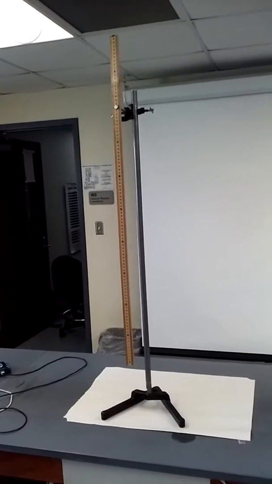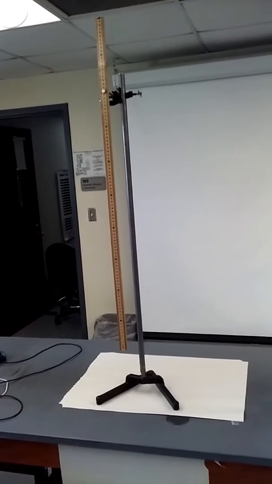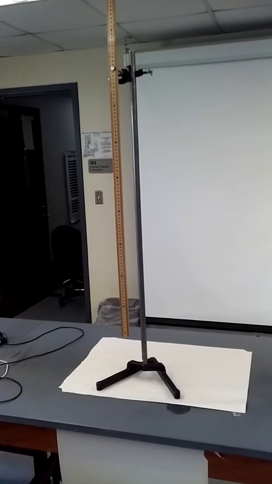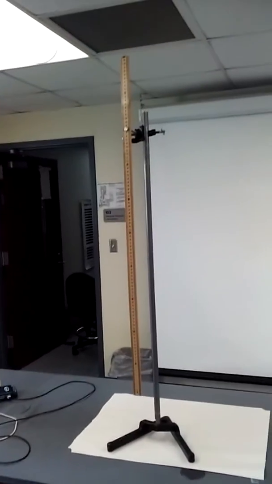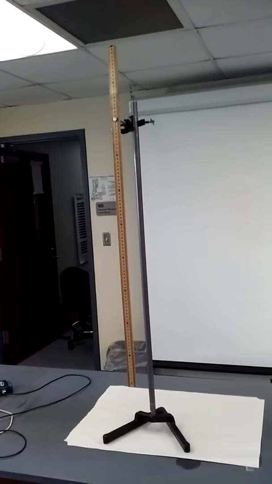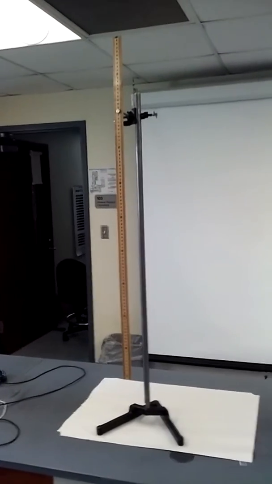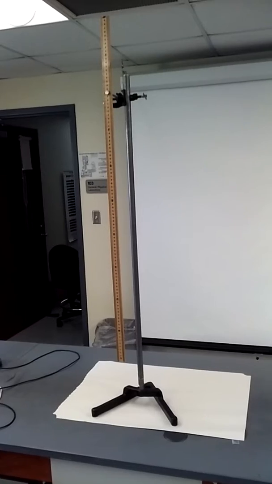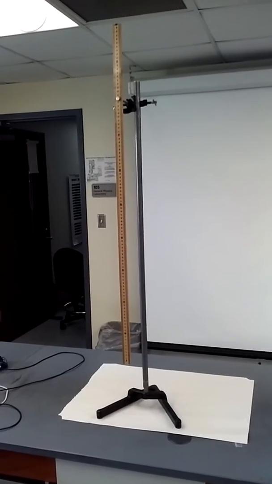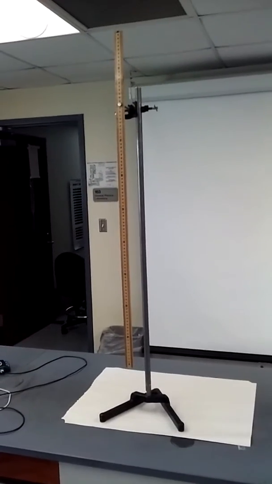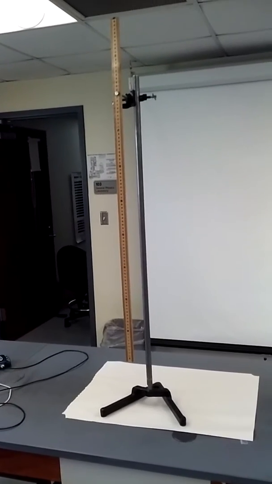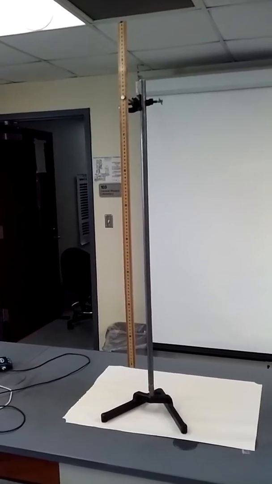With a simple pendulum, you've got a string or a rope or something that's considered massless, weightless. With a physical pendulum, instead of a string, you've got an actual rigid rod of some sort. In this case, it happens to be a meter stick. But the big difference is the rod, its mass can't be neglected. You have to consider it in calculations, so it gets a little bit more complicated to do things with.